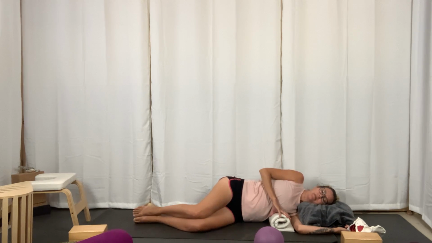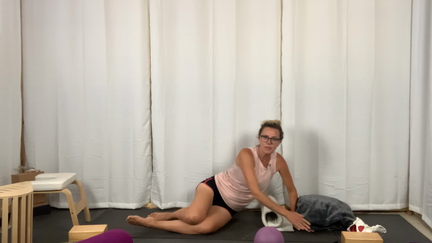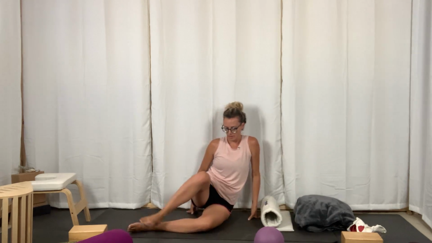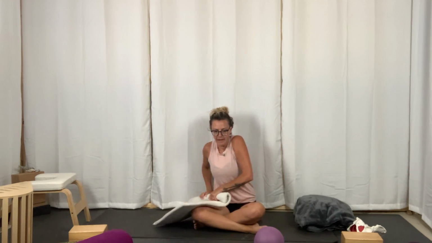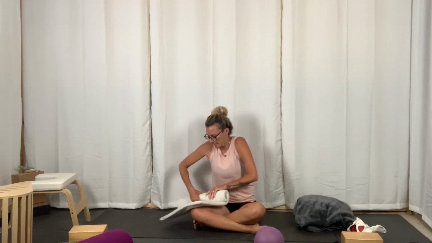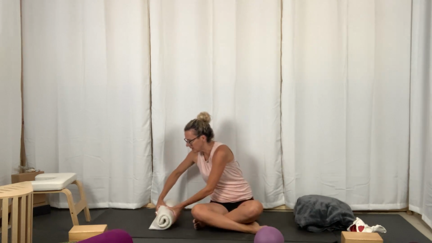And then to come out of it, you just want to press yourself up using your arms. So you're not going to use your abdominal muscles to press yourself up. You're going to use your arms. And then switch on to the other side. I'm going to zip through this because you can always stop the camera and just take as much time in the side lying release as you like.